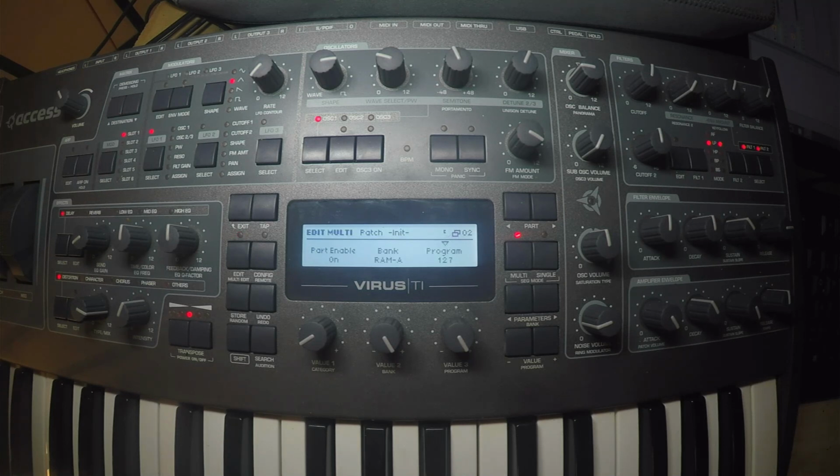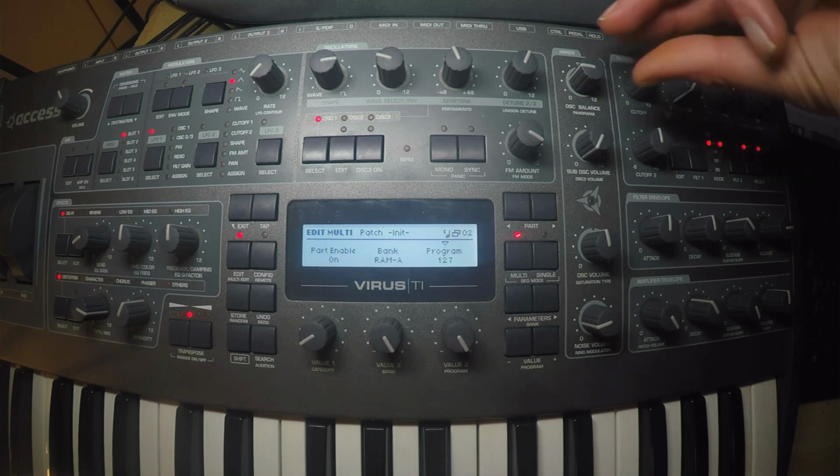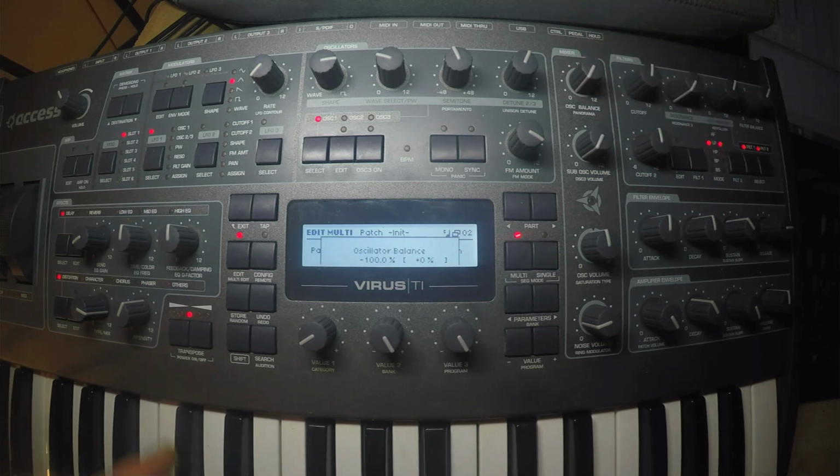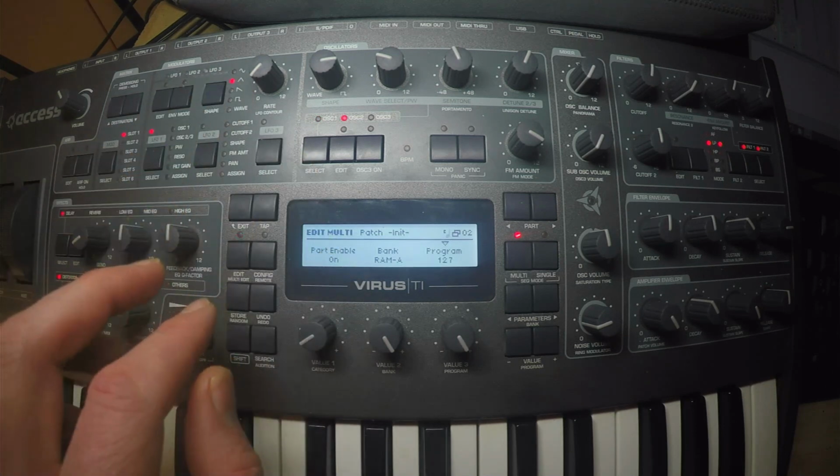First thing I want to do is hear only oscillator 1, because I don't want to get confused about what I'm doing while I'm altering the oscillator. So I'm going to put the oscillator balance all the way to the left. Let's see what we got here.